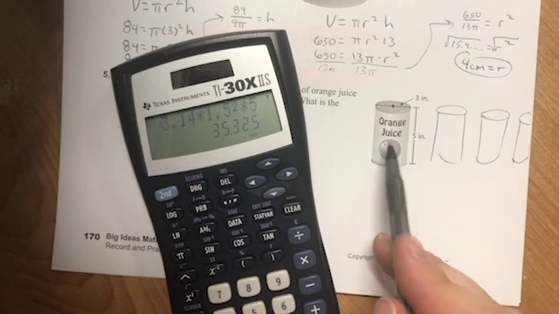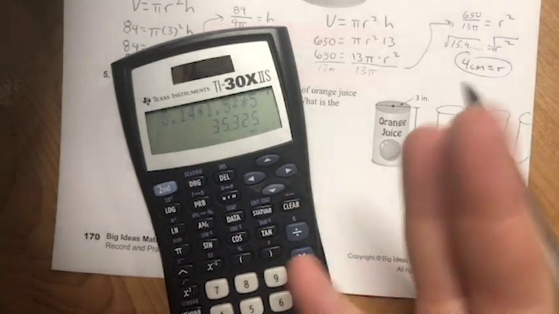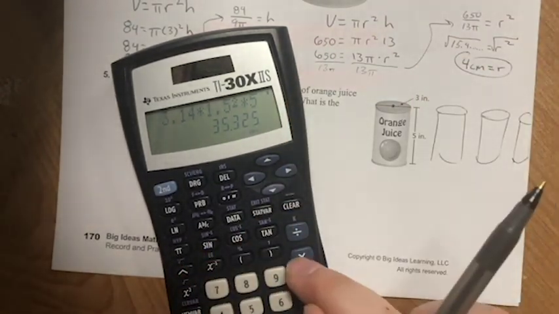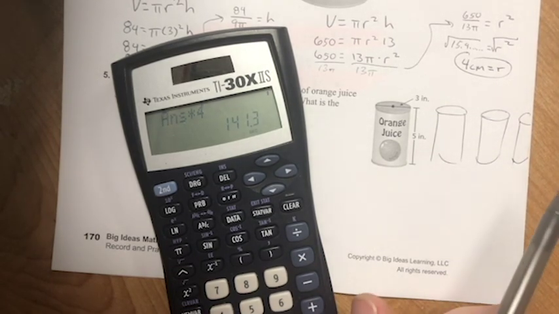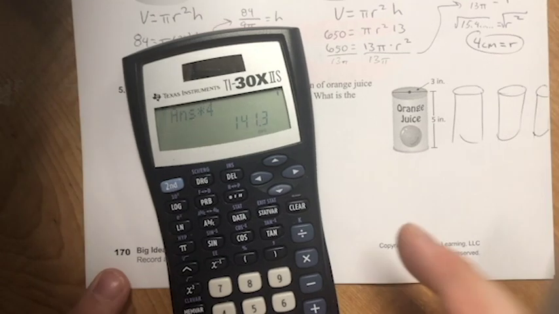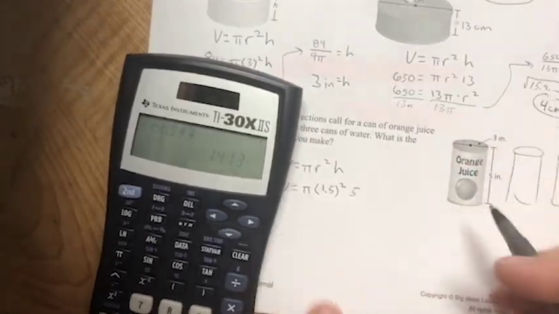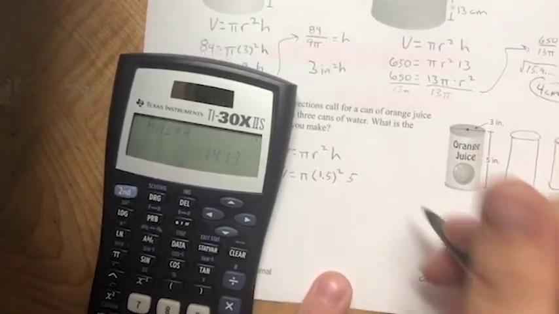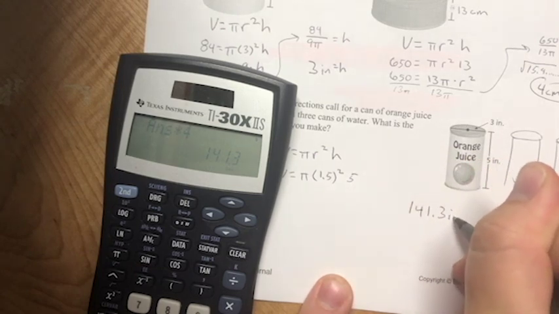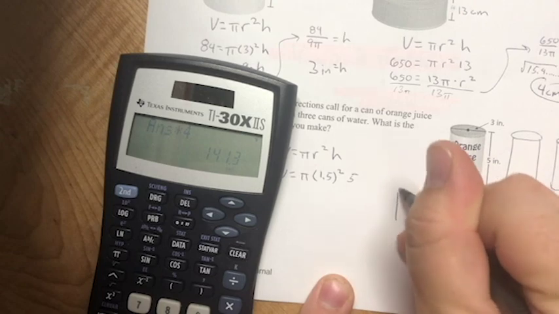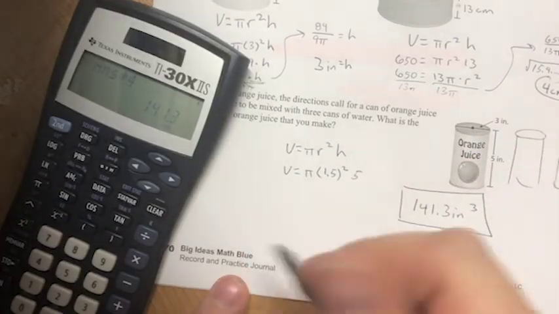I need a can of orange juice and 3 cans of water to have a total of 4 different cans. So I can simply say times 4. And when I do, I get 141.3. So the final volume of orange juice is going to be 141.3 inches cubed. That is my final volume, all right?